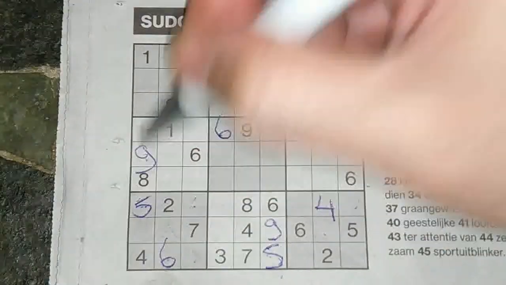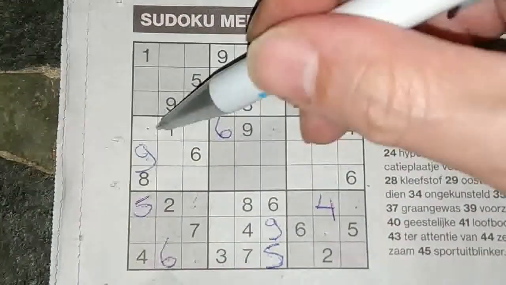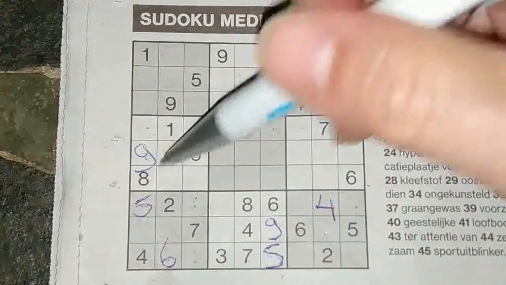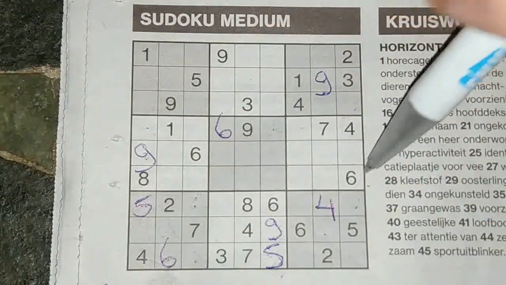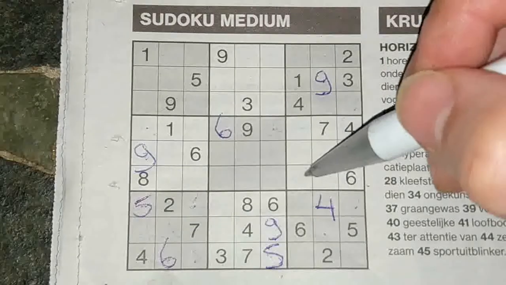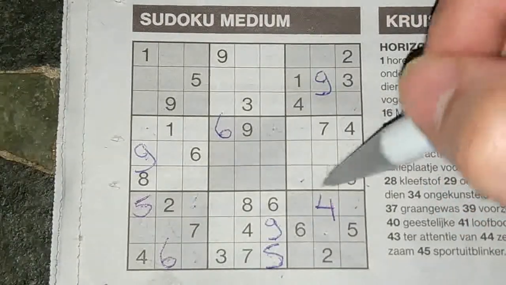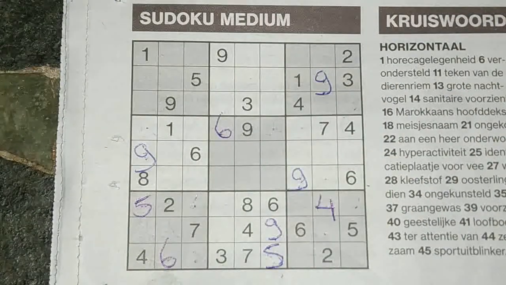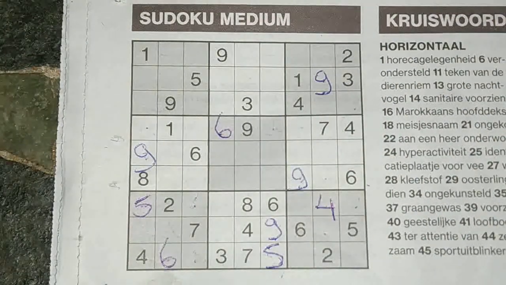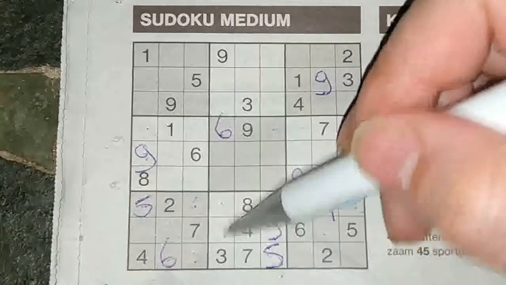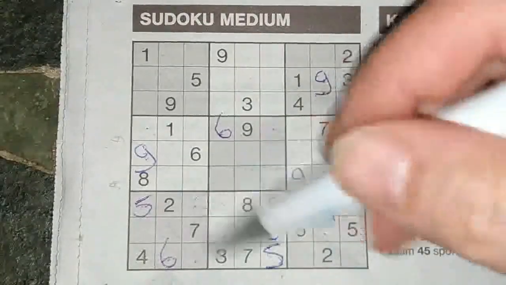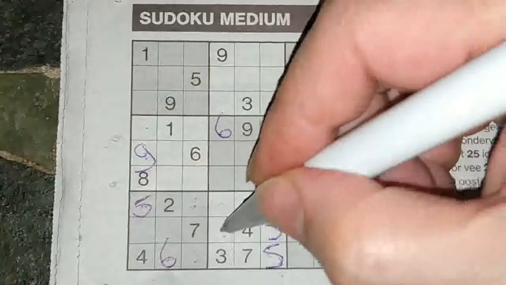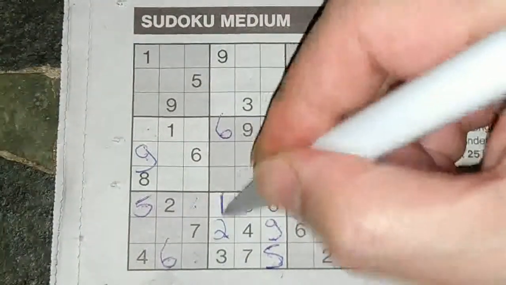9 should be here. 9 in this row, 9 in the middle row. So in the row below, the only two places for the 9 is here or there. I see here 9, no 9 there. 9 should be here. Then two missing numbers of this big square. For the numbers 1 and 2, I see here a 2. So no 2 there. 2 should be here. And the 1 goes here.